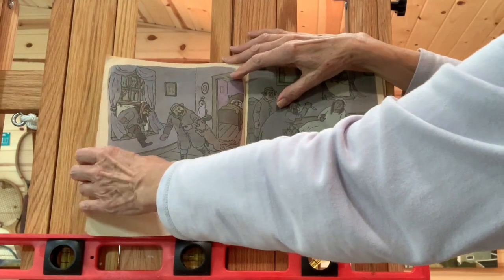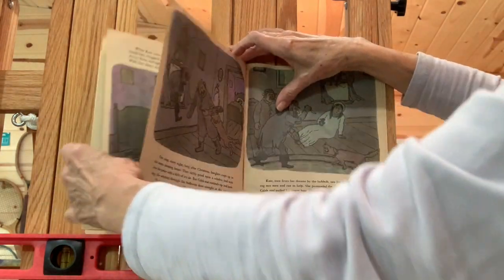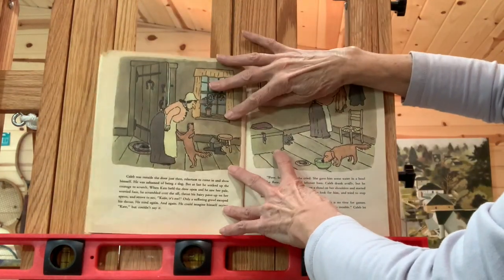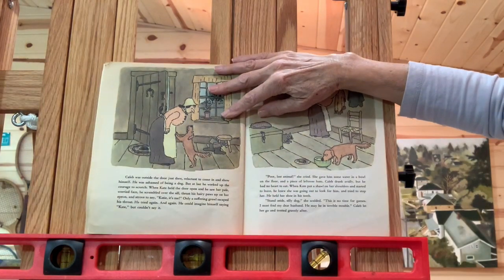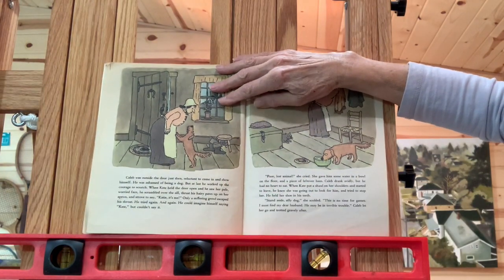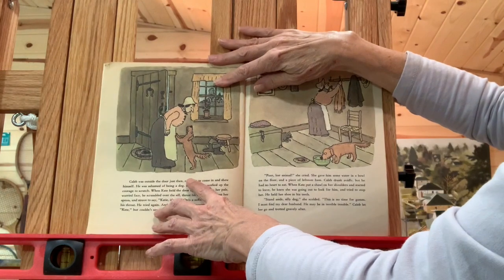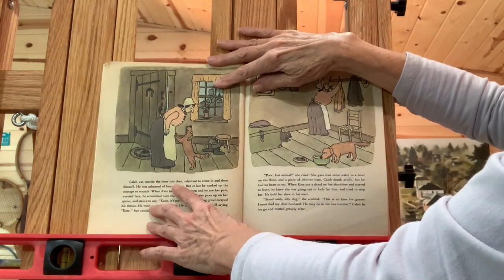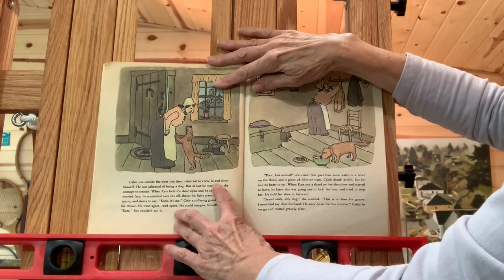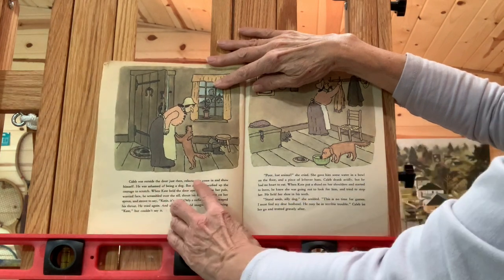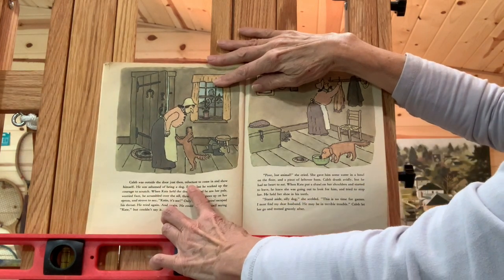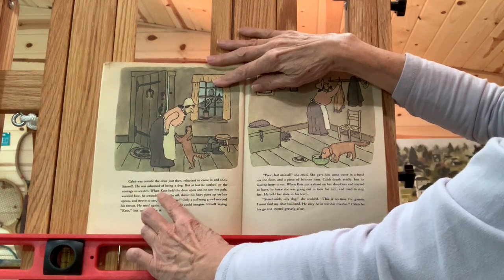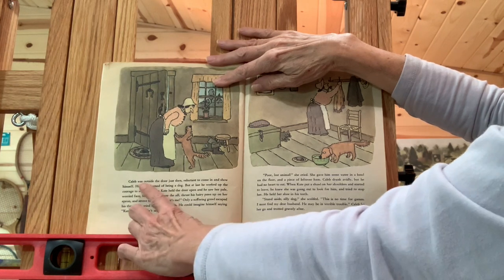But these are called context clues. You read around a word you don't know, and it helps you figure out what that word is. Like here's another one. Caleb was outside the door just then, reluctant to come in and show himself. Okay, you might have heard the word reluctant, but what do you think it means? Let's read it again.